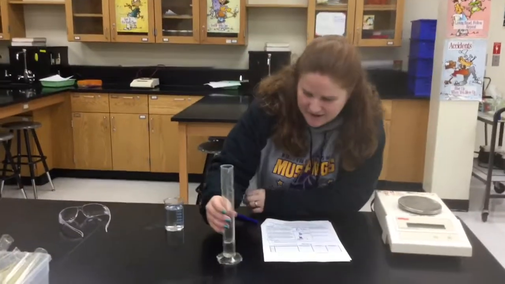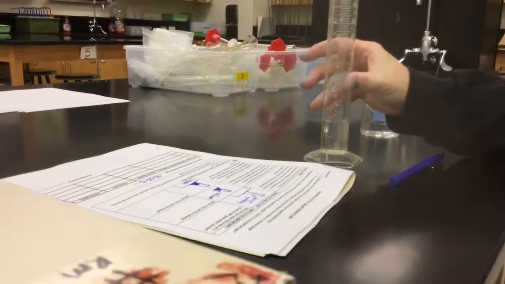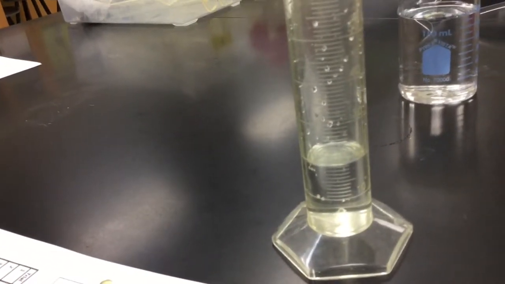All right, so where are you going to read the graduated cylinder? I'm reading it at the meniscus at eye level. Come here by you right now. Can you see? And to me, it looks like it is 19.0. Doesn't it? Agreed? Yeah, I agree. All right. Okay. So that's my volume.